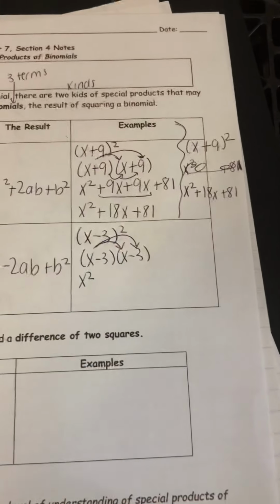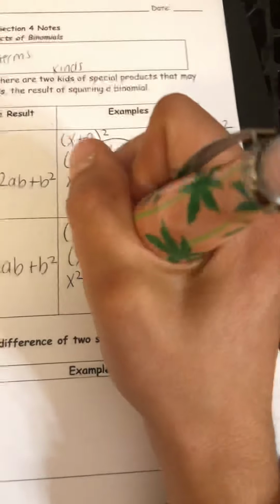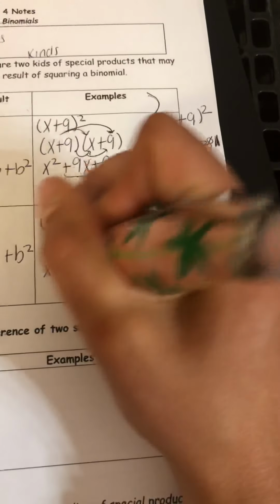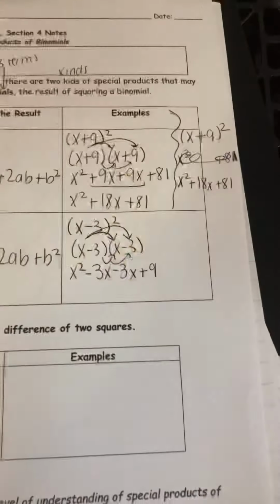The x goes to the negative 3. X times negative 3 is negative 3x. And then I have negative 3 times x, which is, again, another negative 3x. That sign is very important. And then negative 3 times negative 3 is positive 9.